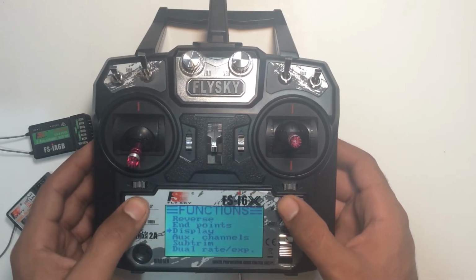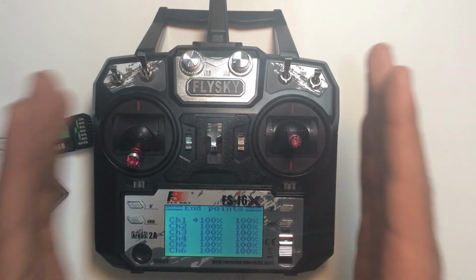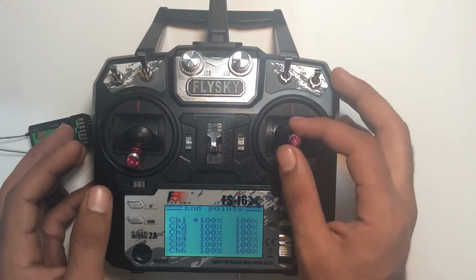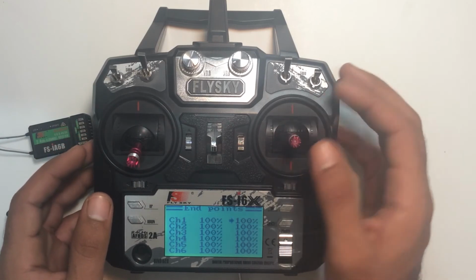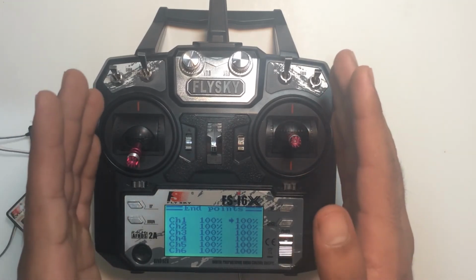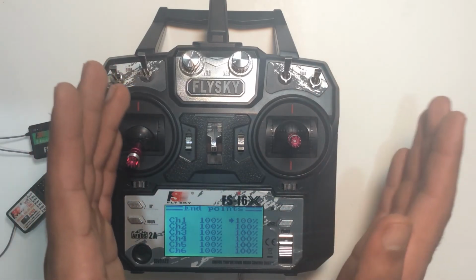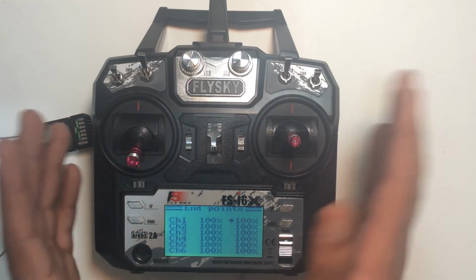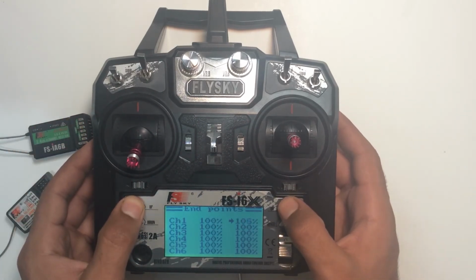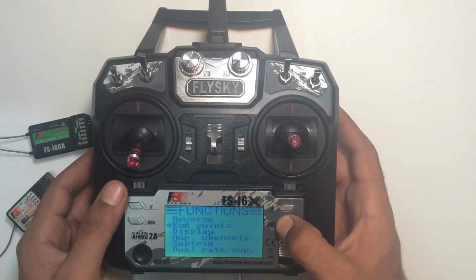So when we move to the endpoints, in the endpoints you actually have got the limit of your movement of a specific channel. For example, I've got my aileron on channel 1, and I want its throw to be moved. The throw is actually the area of movement of your control surface. So I want the aileron to move more, so I will increase it up to 120. That is the highest limit.